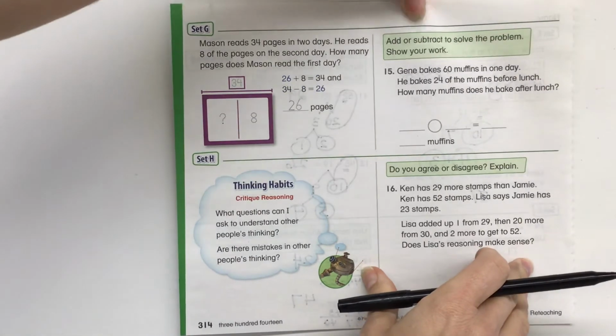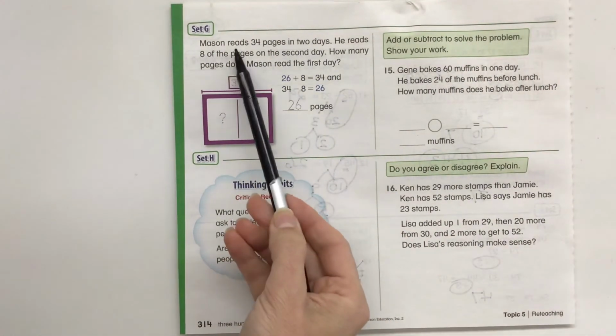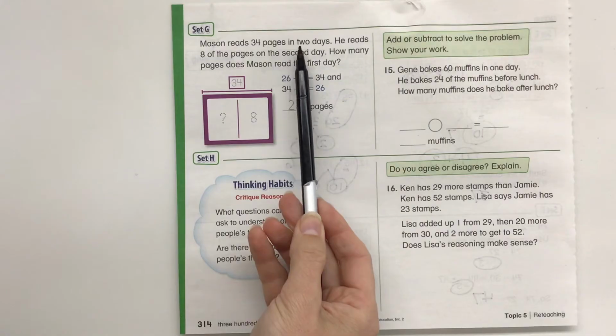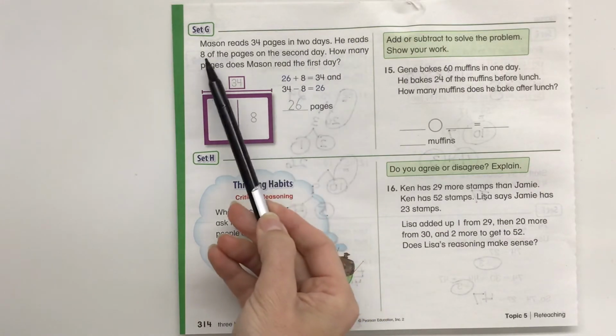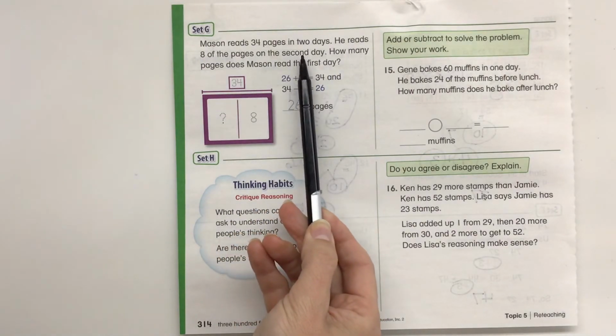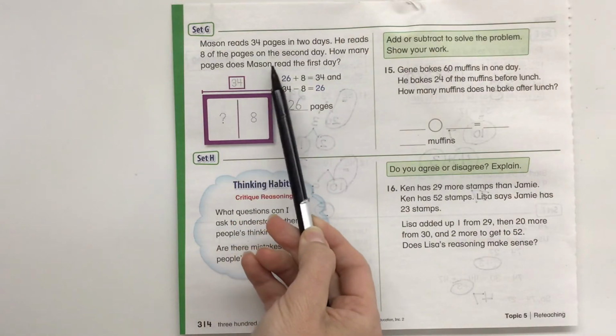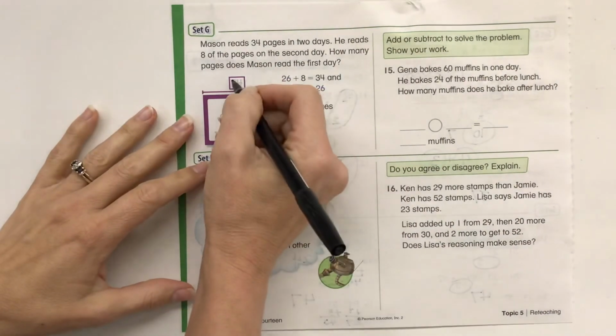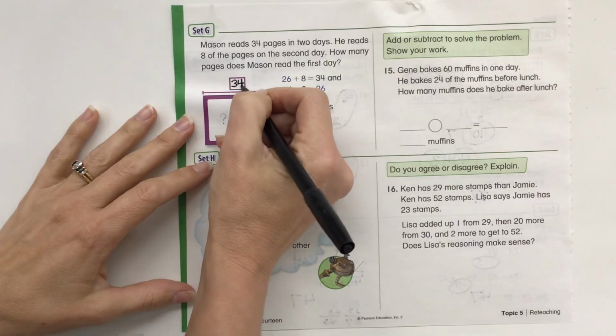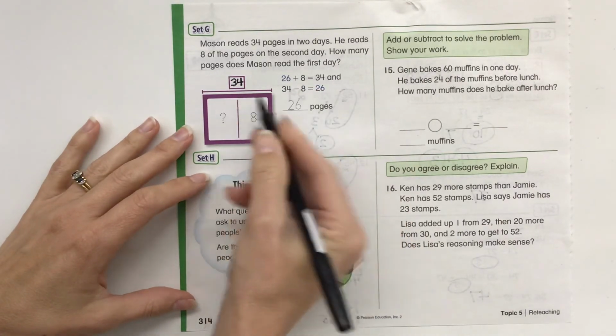All right, our set G. Mason reads 34 pages in 2 days. He reads 8 of the pages on the second day. How many pages does Mason read the first day? So we know with our bar diagram, we have a total of 34 is our total.